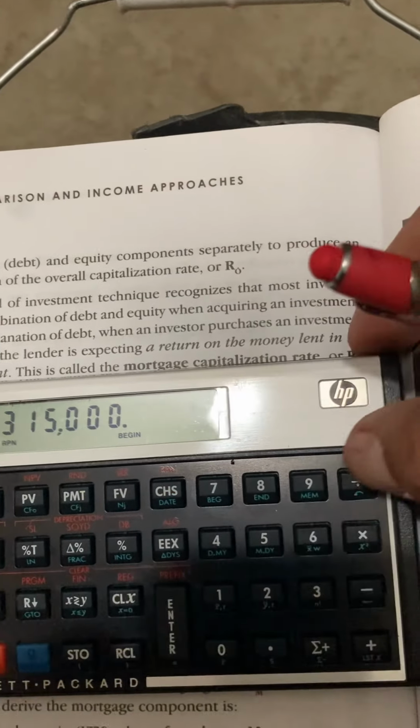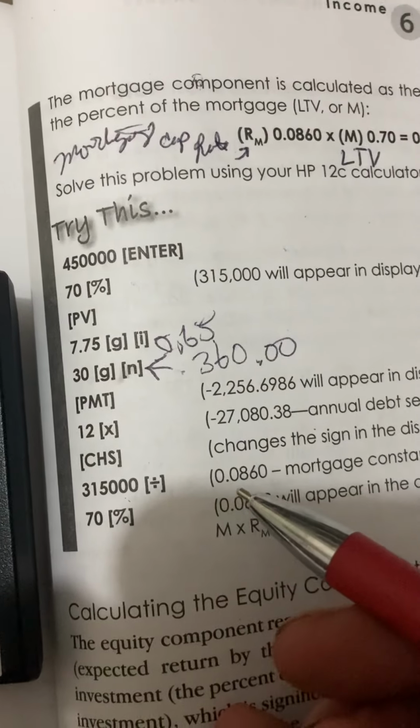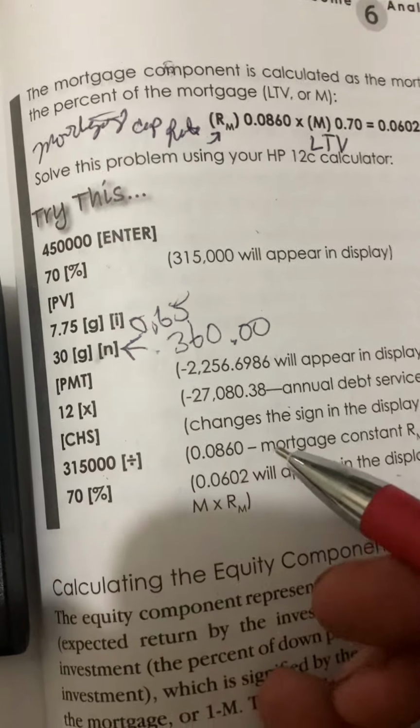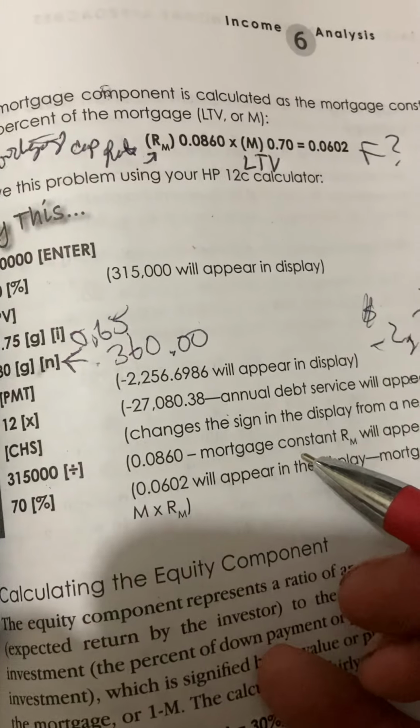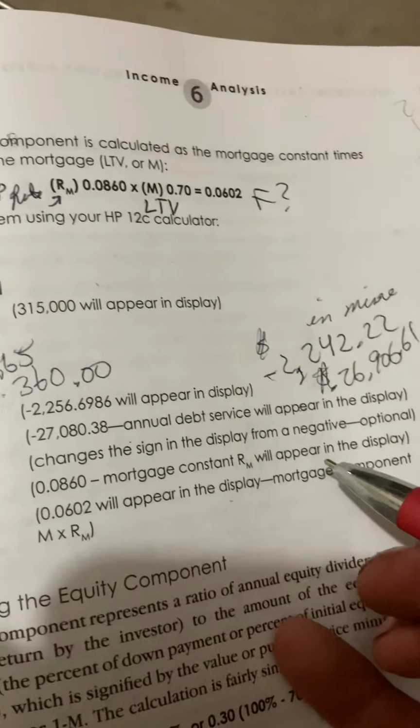In this one, it's saying 0.0860, which is the mortgage constant. The symbol is a capital R with a little m. Will appear in the display.